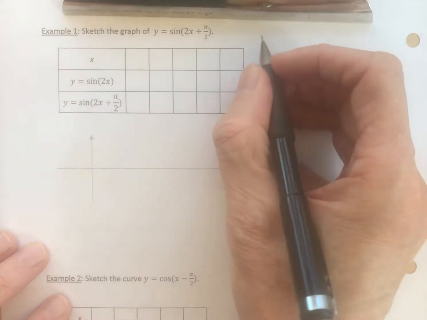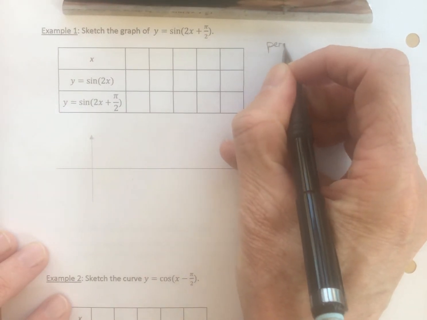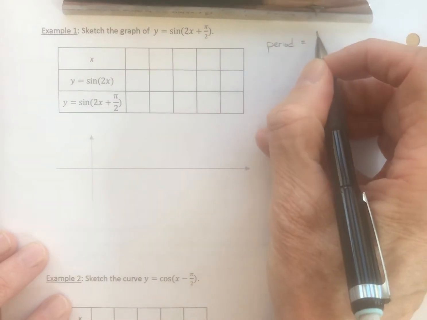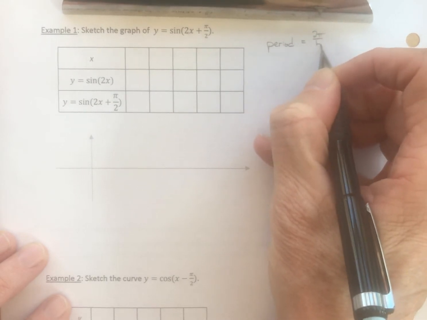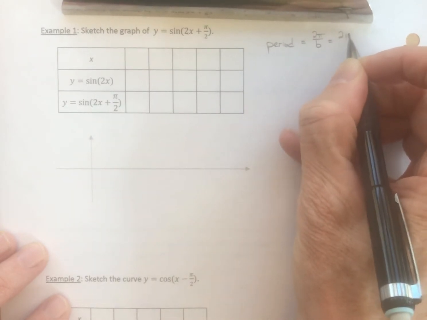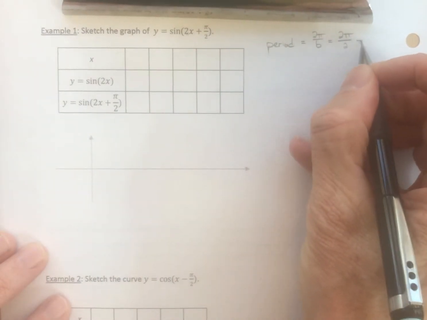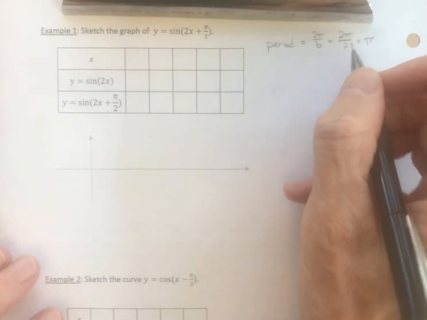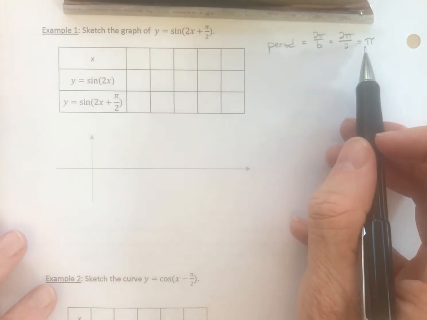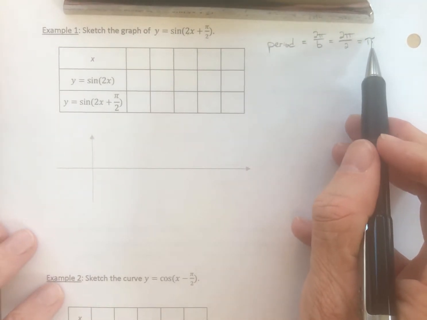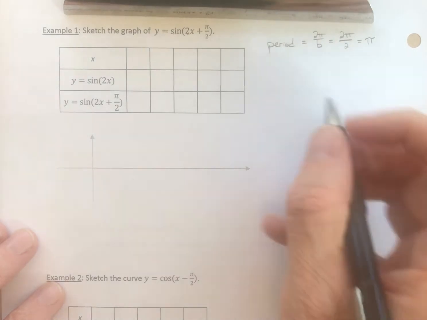We won't worry about that. But the period is equal to 2 pi over b, which in this case is 2 pi over 2, since b is 2, the x coefficient. So the period is pi. We're going to have one full period take place within a distance of pi units.